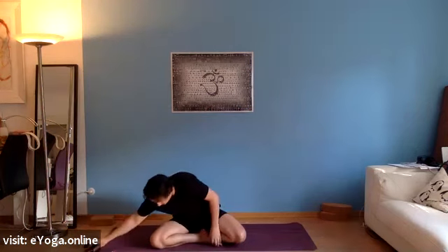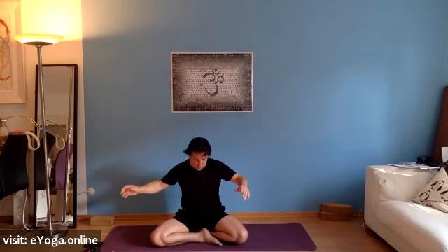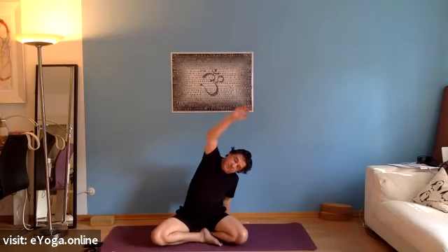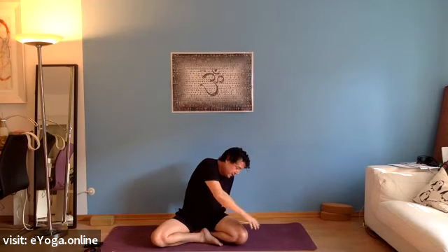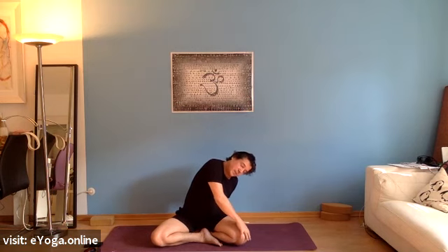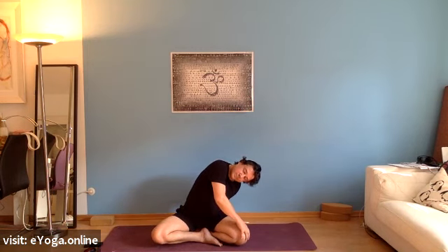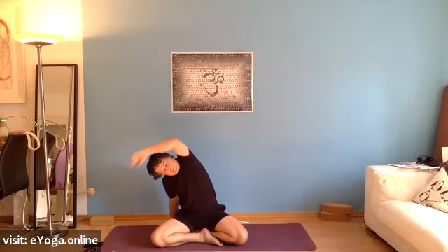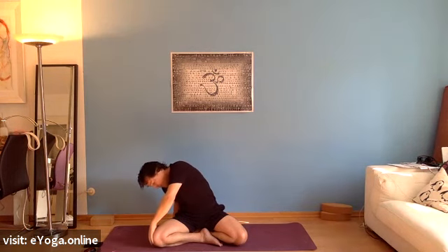Now we're going to do one more where we're going to twist to the left. Then put the right hand on the left knee. And then we're going to twist a little bit further. Then breathe in again. Bend to the right. Put our left hand on our knee. And then we're going to twist, bend at the same time. Back up.